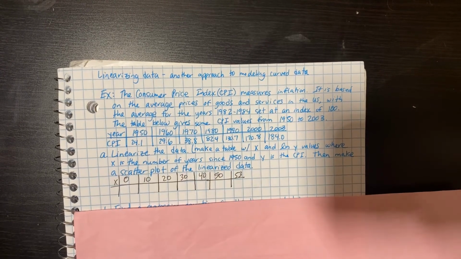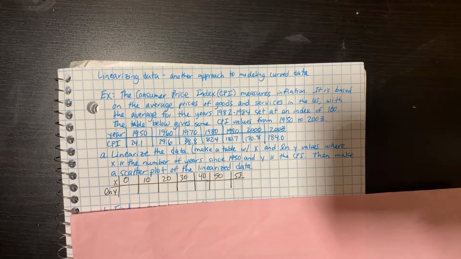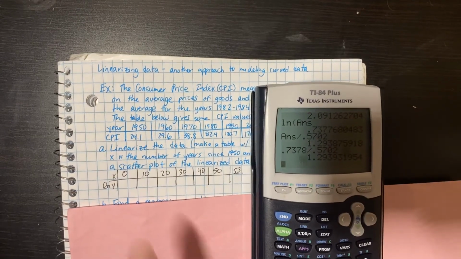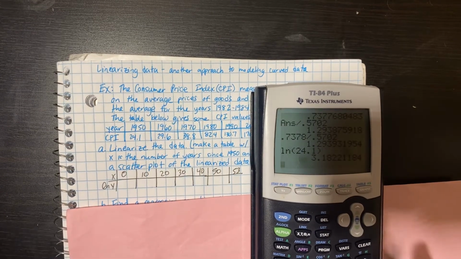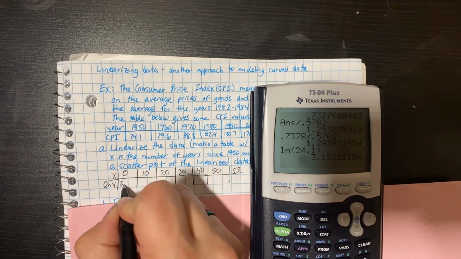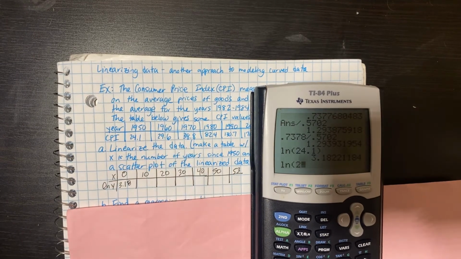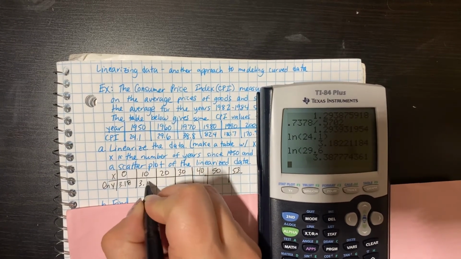All right, the next column is going to be ln of y. So all we are honestly going to do is take our numbers here and take the ln of those numbers. So the ln of that is 3.18. So I put ln of this number here. Now the next thing, ln of this number, is going to be 3.39.